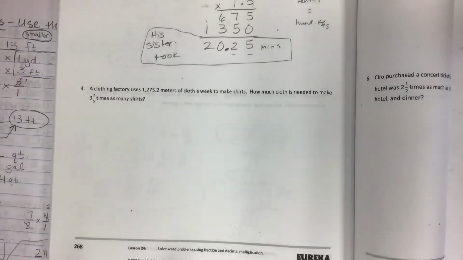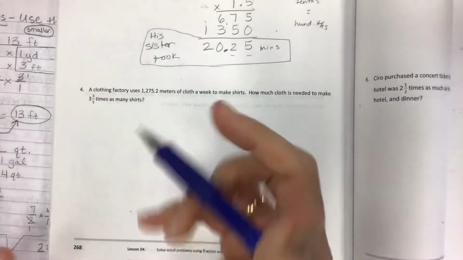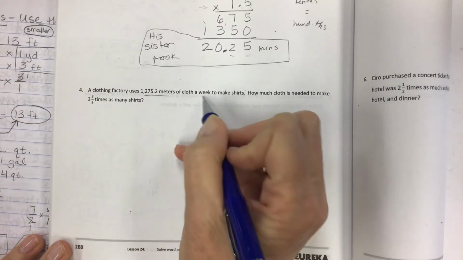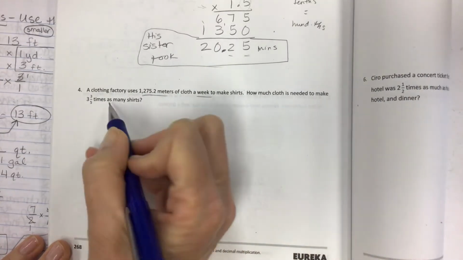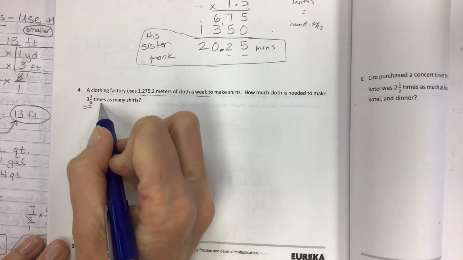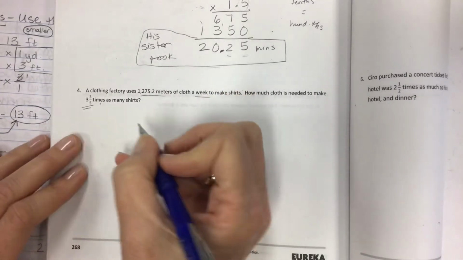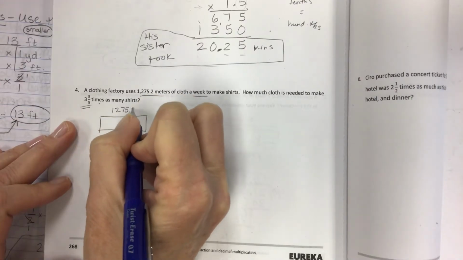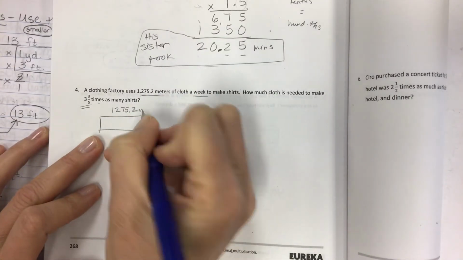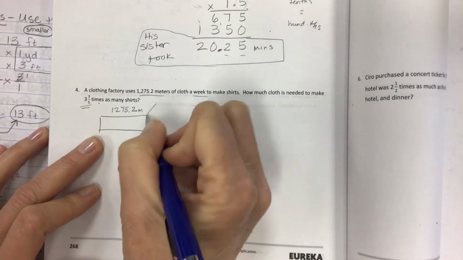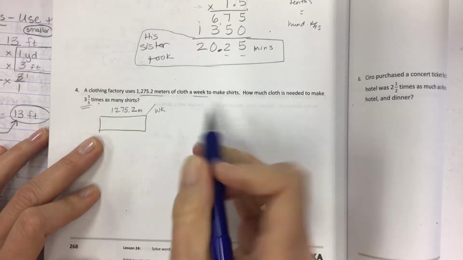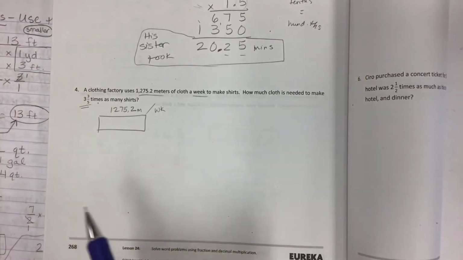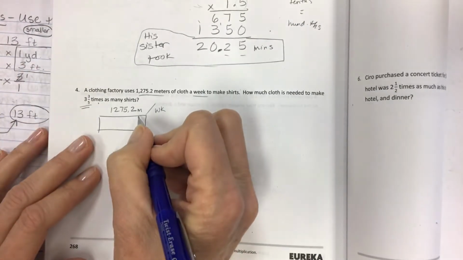A clothing factory uses 1,275 and 2/10 meters of cloth a week to make shirts. How much cloth is needed to make 3 3/5 times as many shirts? So if you look at your 1275.2, okay, now this is our meters, and this is in a week. And they're not asking us about time, though. They're just asking us 3 3/5 times as many shirts. So it's about the meters.